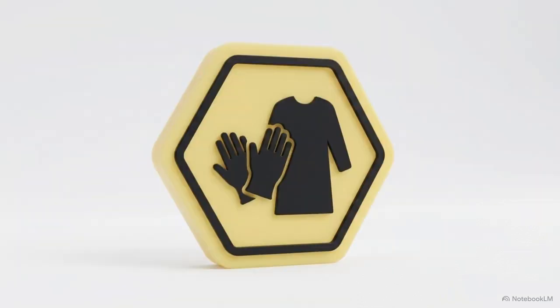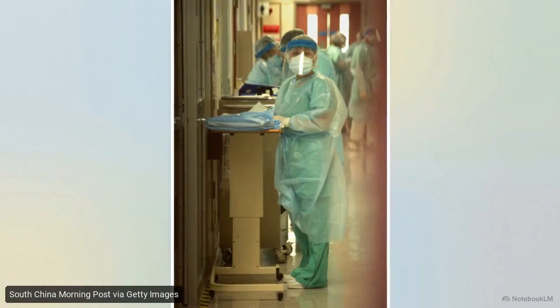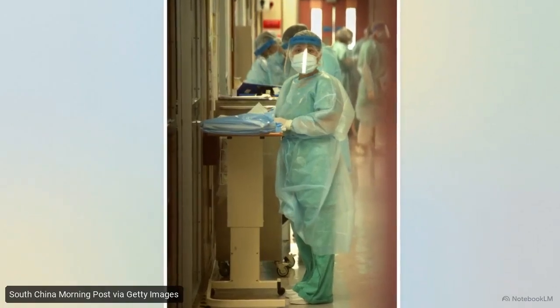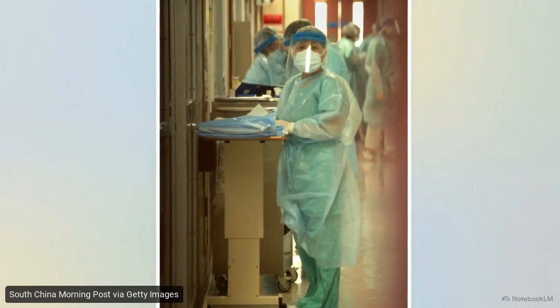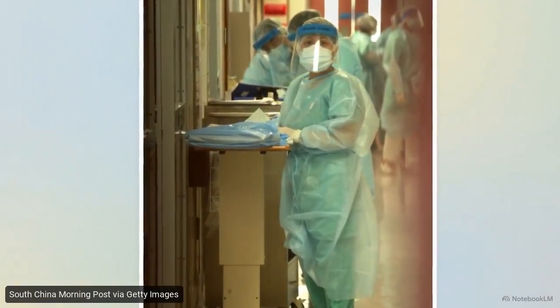When standard precautions are insufficient, we scale up to contact precautions, specifically for pathogens like MRSA or vancomycin-resistant enterococci. Contact precautions mandate physical barriers. As shown here, healthcare workers must utilize gowns and gloves while assigning dedicated single-use equipment to the patient.